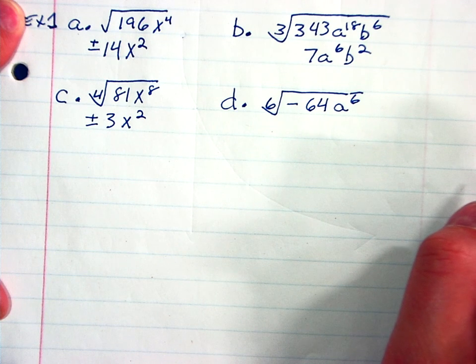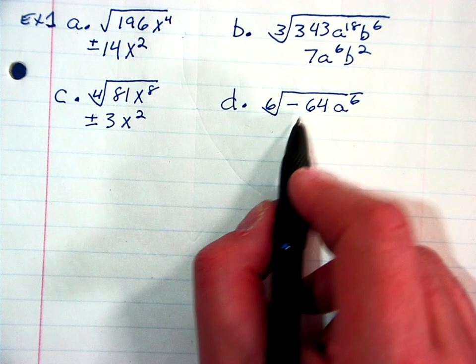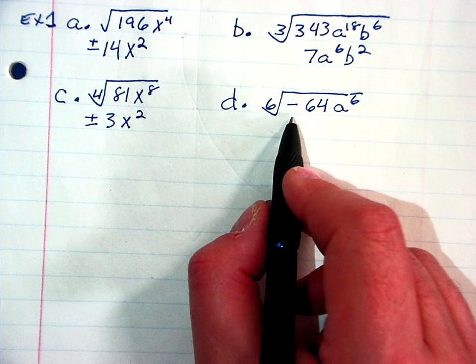It's a 6. So this is a 6th root. Now this one's special, like I said. This is even, so are we allowed to have a negative underneath it? What does that negative turn into?